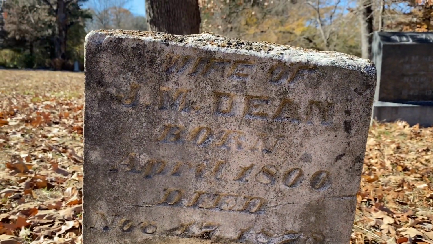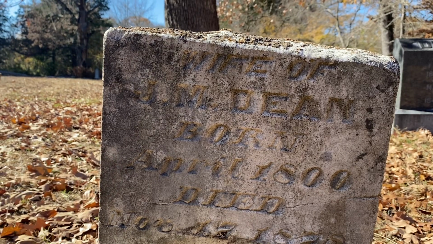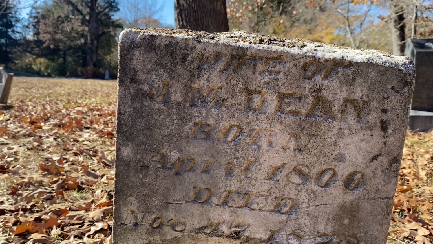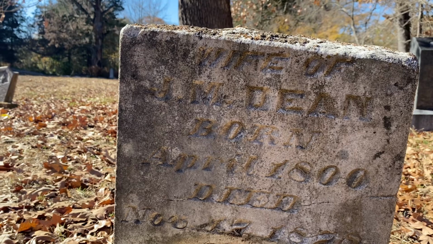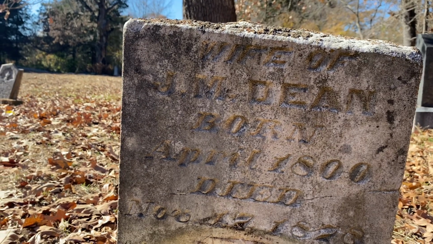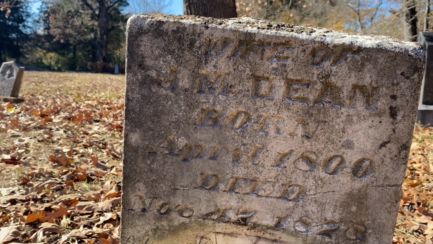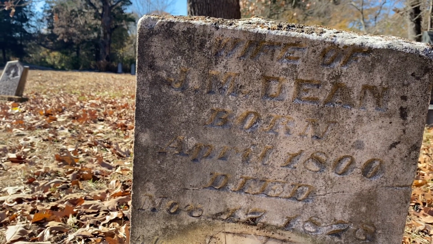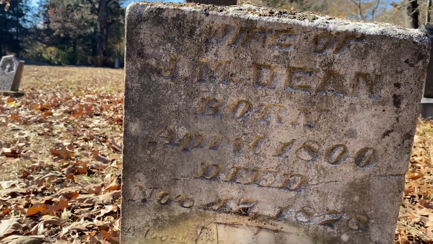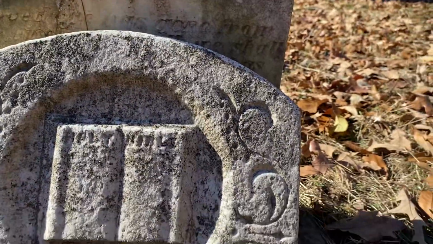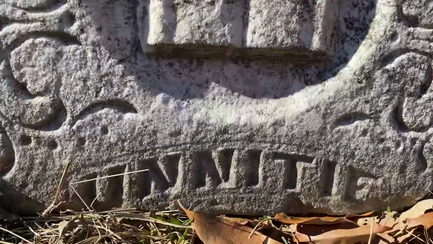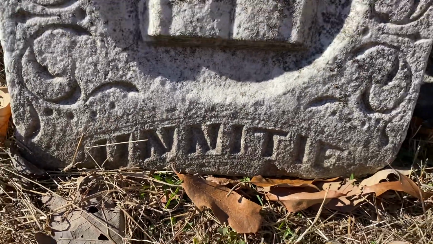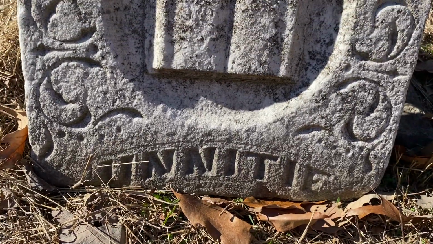No, it says wife of J.M. Dean. So it's this guy's wife that we just read. But what was the one on the other side? Was that another wife? Okay. Wife of J.M. Dean. Let's see a name down here. Let me read that. Unity. Okay, she has two stones.